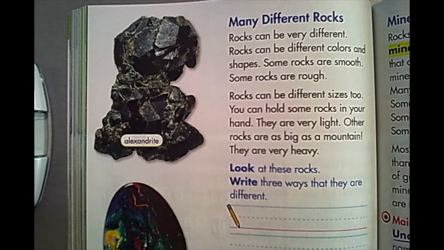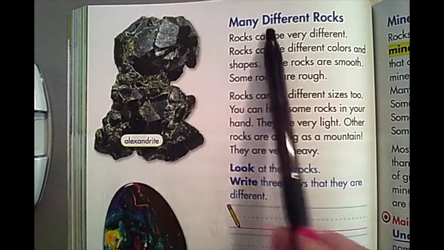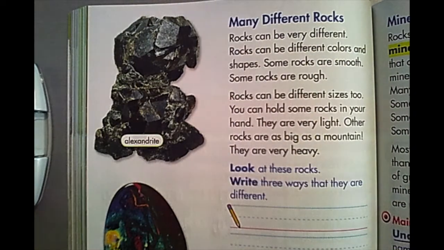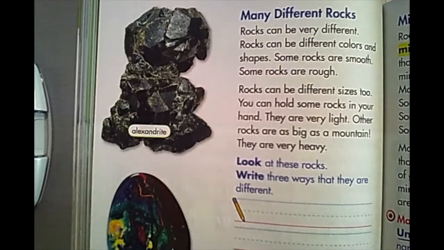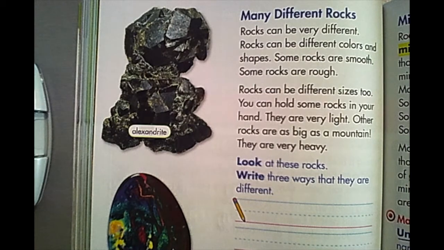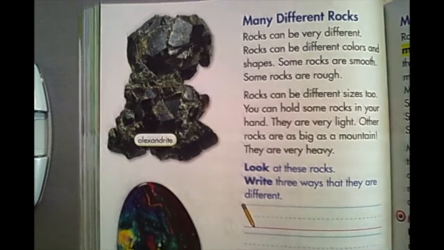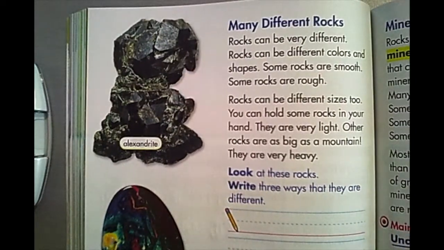All right, page 174, it says many different rocks. There are such cool pictures of different rocks. I love the opal, it looks really cool, and the granite. And some of you have heard of these types of rocks in our everyday life. Sometimes countertops are made out of granite. Pumice, people use pumice in the shower to soften their skin on their feet. There are pumice stones. So we use these a lot in everyday life.